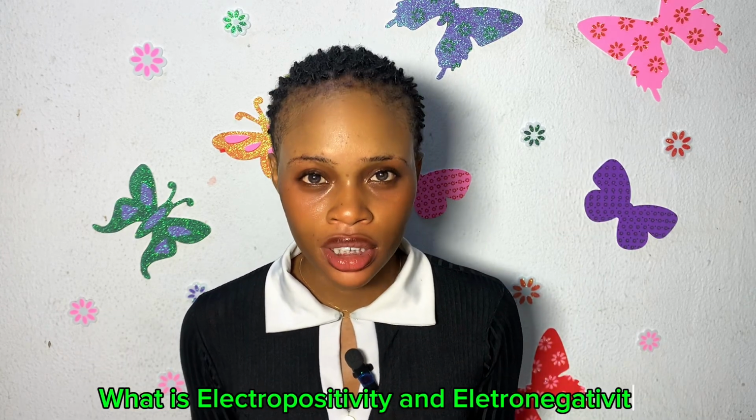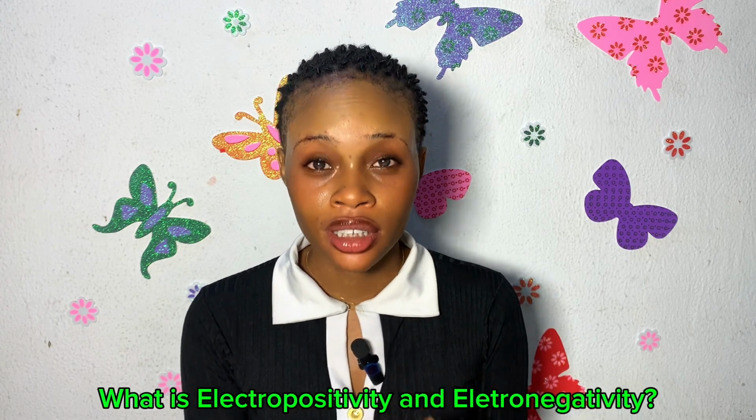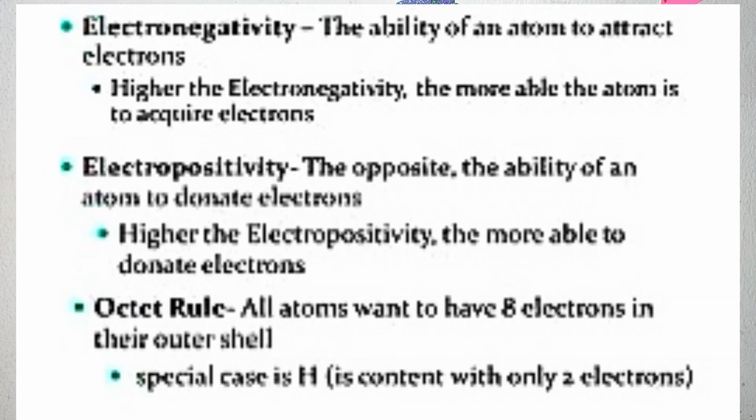which leads us to electropositivity and electronegativity. So I'm going to quickly recap on that. What is electropositivity? Electropositivity is the ability of an element to lose or donate electrons, while electronegativity is the ability of an atom to gain electrons. So that is why a positive charge shows loss of electrons because they were donated, while a negative charge shows gain of electrons because they were accepted. Please take note of that. So that is the definition for oxidation number.